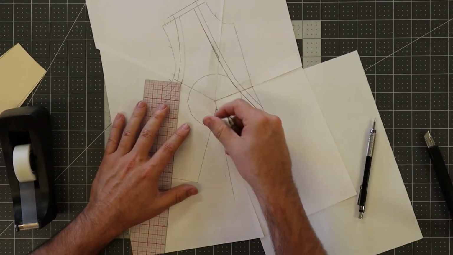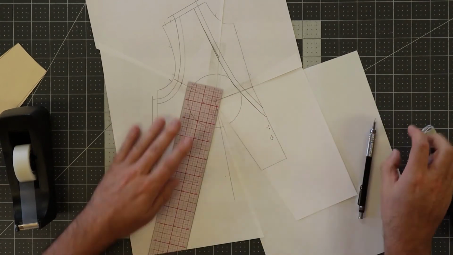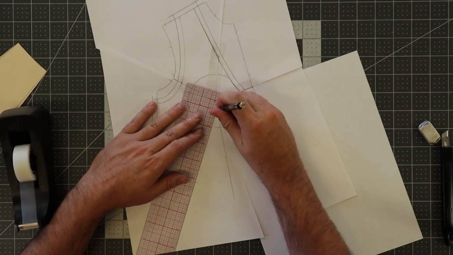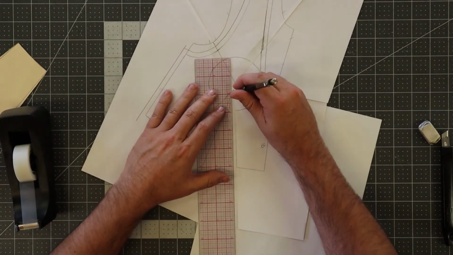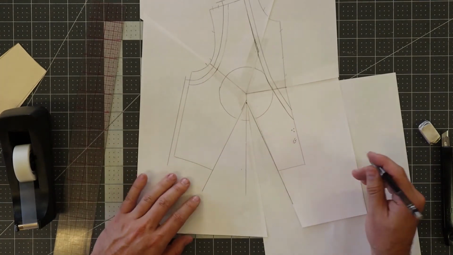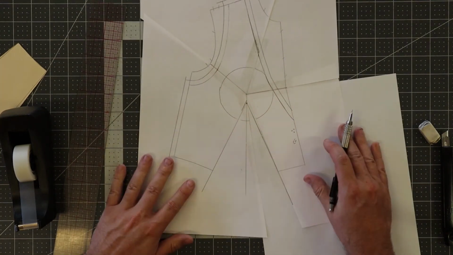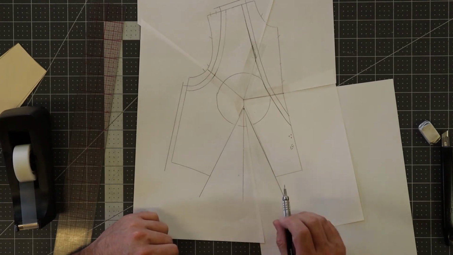This is a very large dart. Personally, I don't like it when darts get this big.